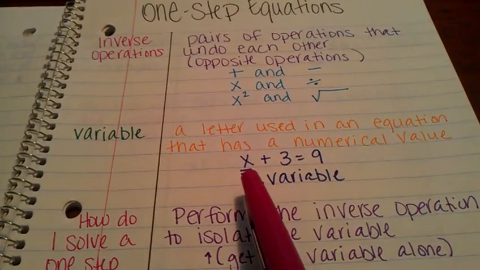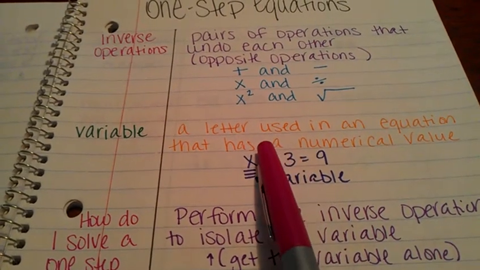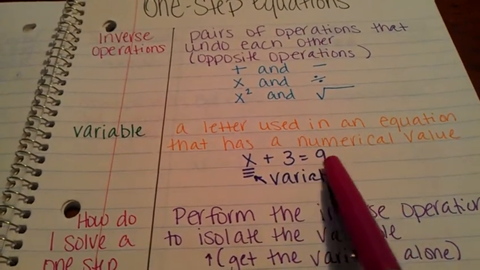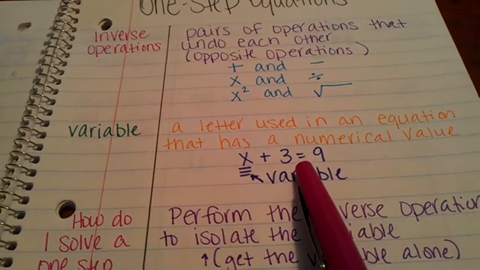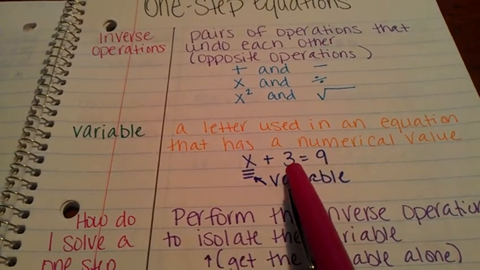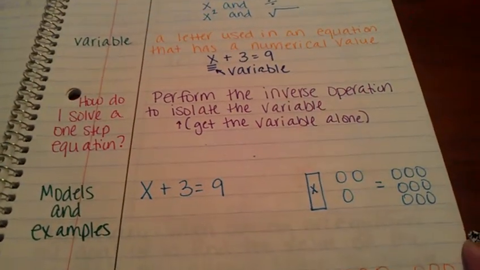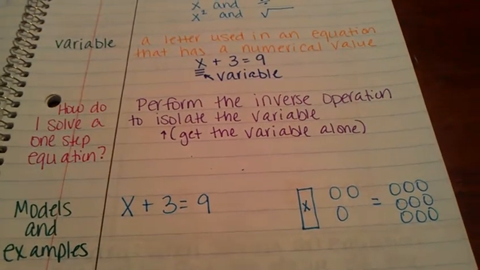And whenever we are doing the inverse operation, you have to make sure you do it to the left side of the equation and the right side of the equation. So the equation is broken up into two sides. You've got the left side of the equal sign and you've got the right side of the equal sign. It's much better to explain by just showing you.